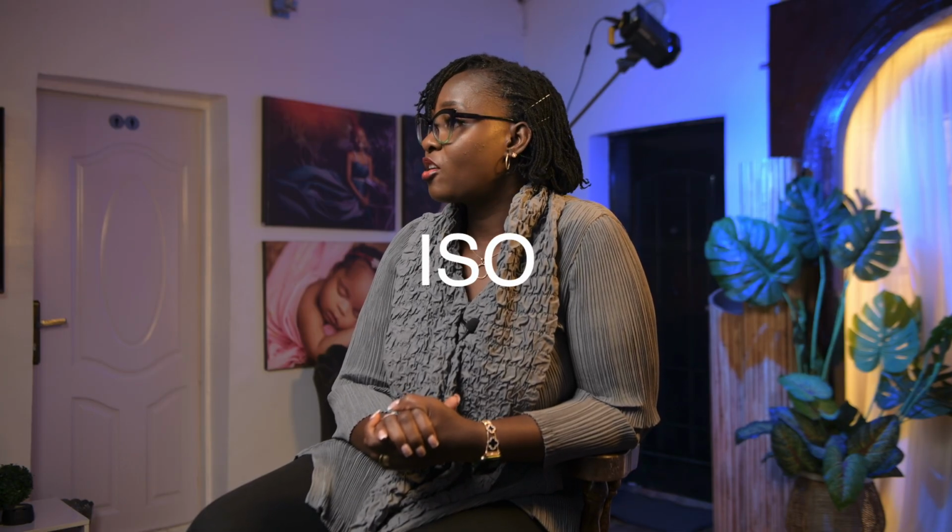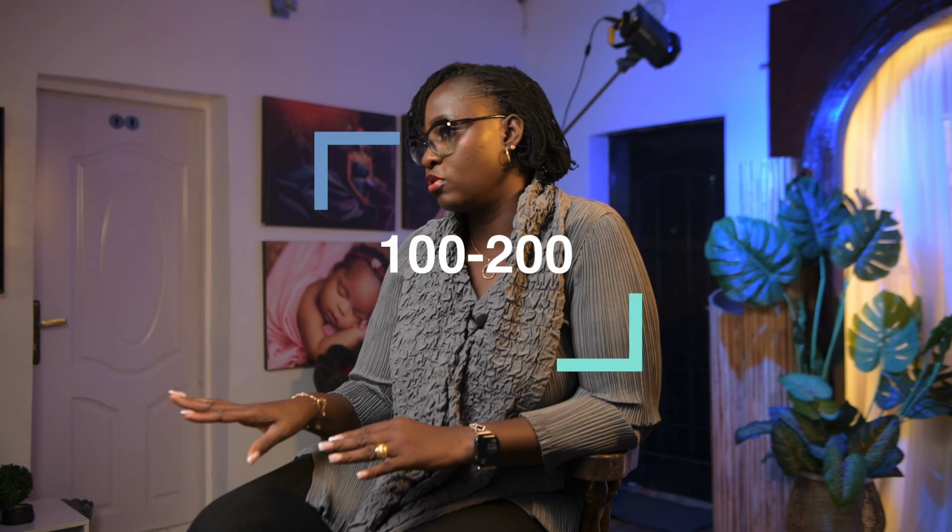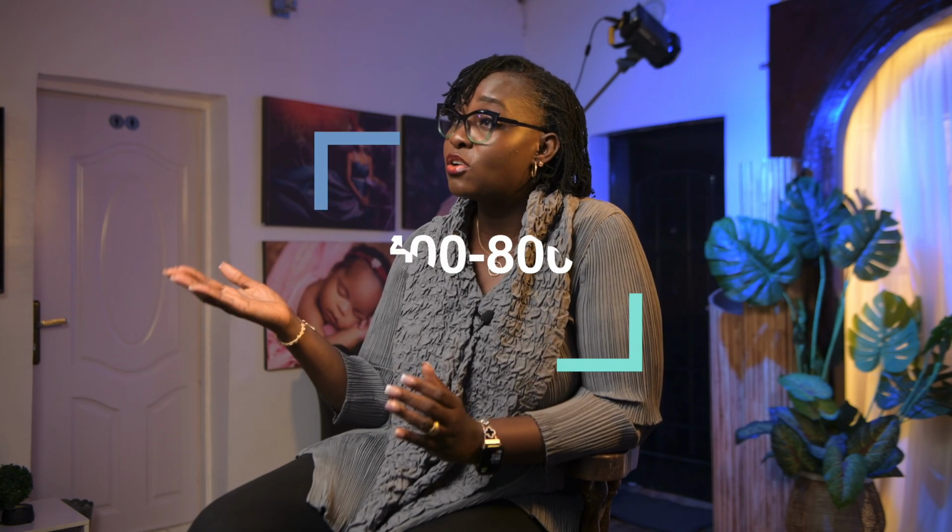Now, the third setting is the ISO. Think of ISO as how sensitive your camera is to light. When you're in bright daylight, keep ISO low, around 100 to 200. In a darker or indoor setting, raise it from 400 to 800 or even 1600, depending on how dark your environment is and how much light you want to come into your camera.